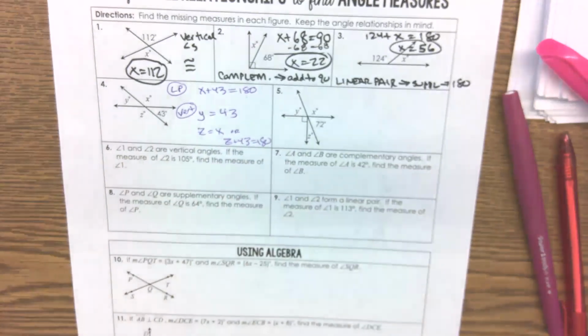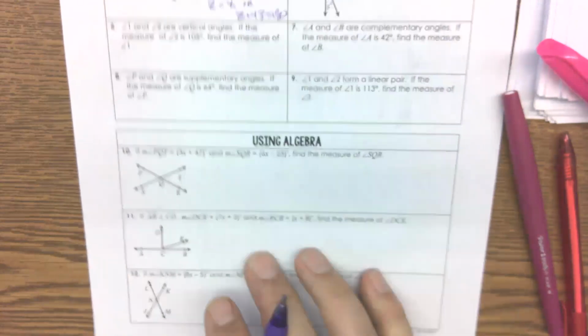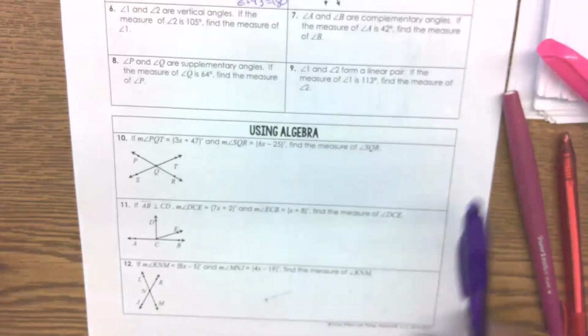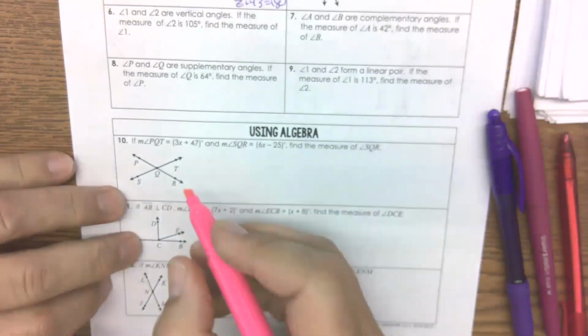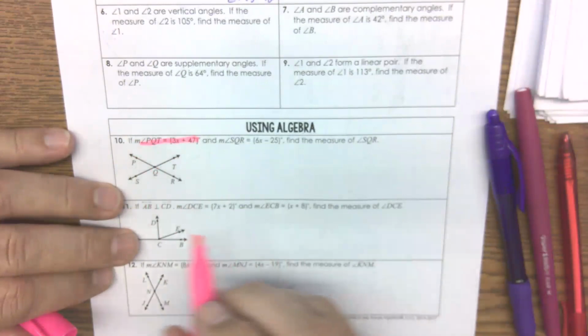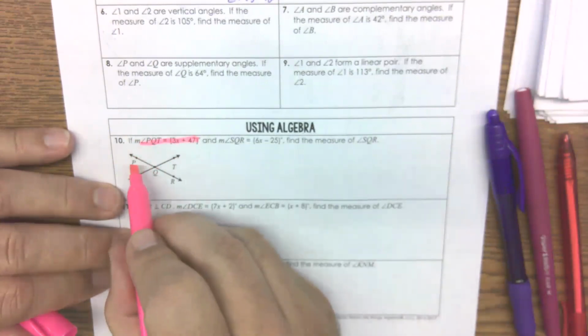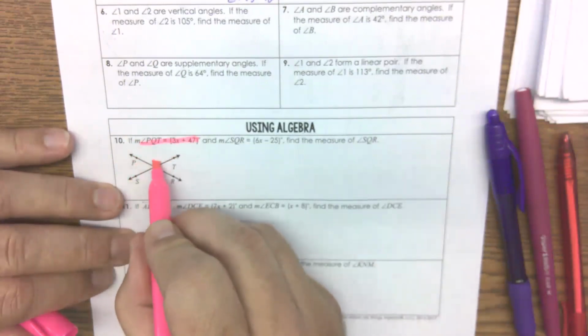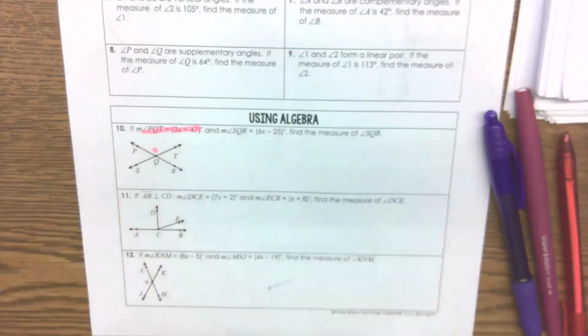Okay, so how's that going to change when we move down here to like number 10? Well, they give us information about PQT. Where's that? PQT, this one. And then they give us information about SQR.